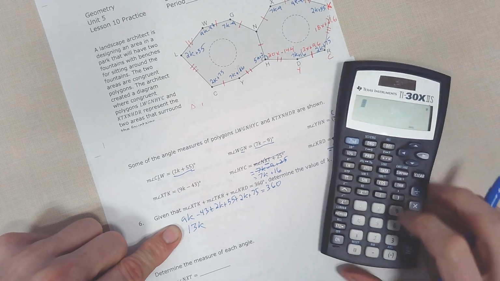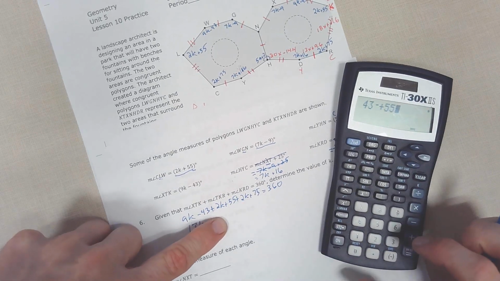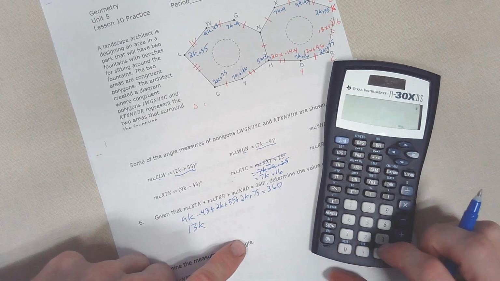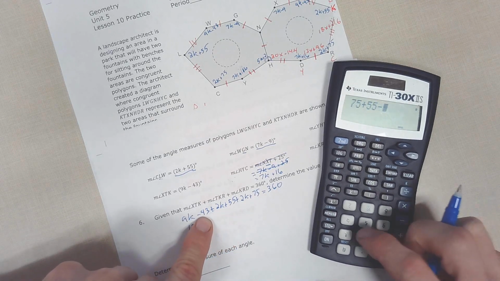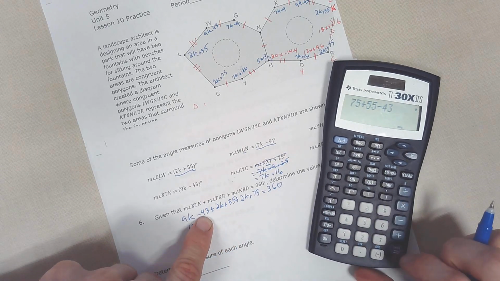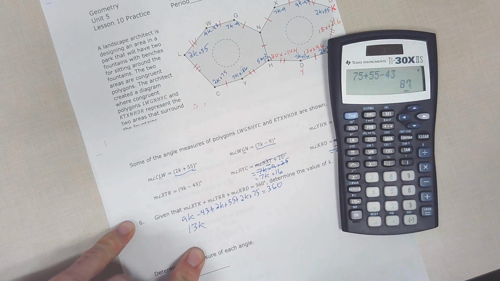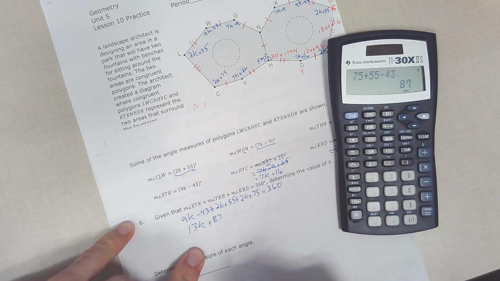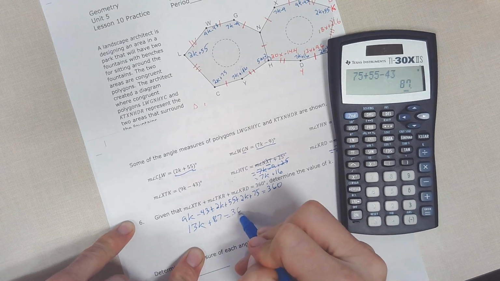And then negative 43 plus 55 plus 75 equals 87. So 13K plus 87 equals 360.